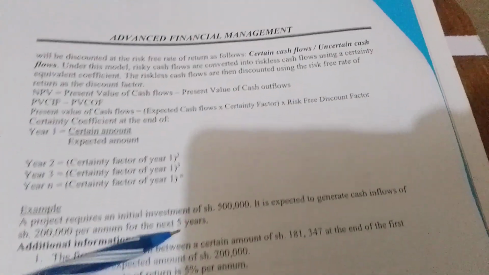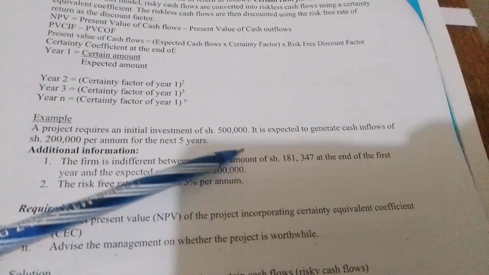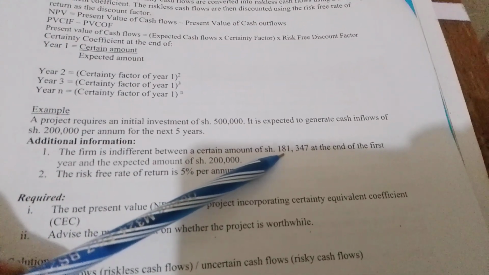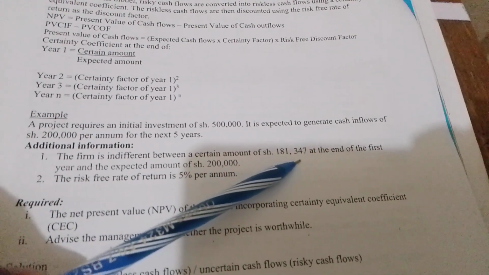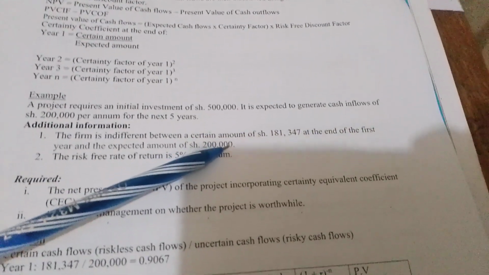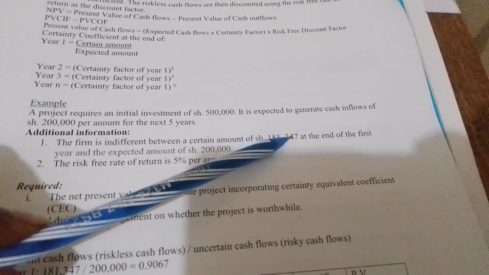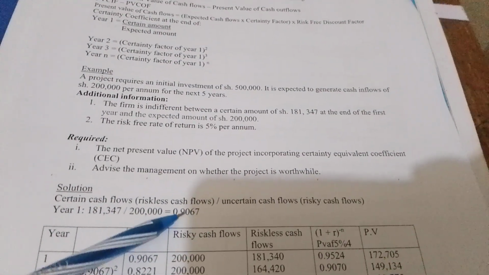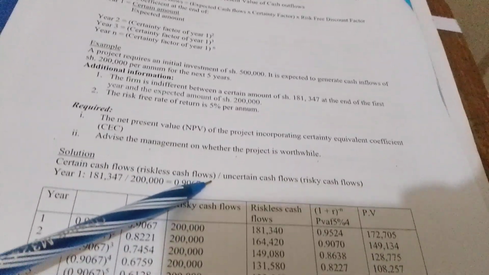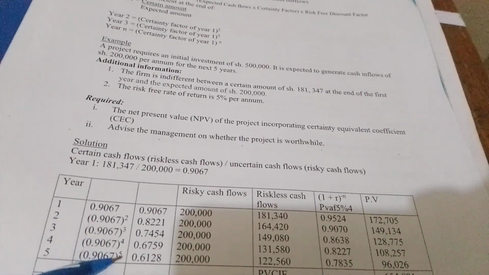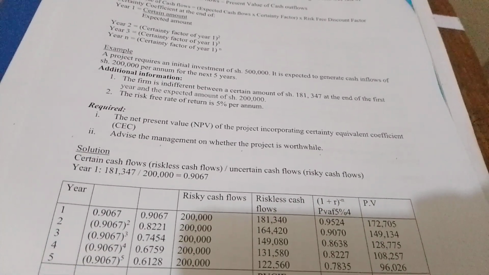That's the most important thing, as you have seen in this question, whereby you were very sure to generate 181,347, but the 200,000 you are not very sure of. So you divide 181,347 by 200 and you get this figure. So this figure will just appear here. For the others, you raise by 2, for year 3 by 3, for year 4 by 4.